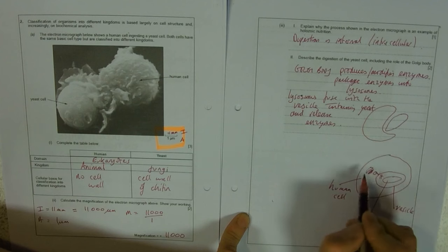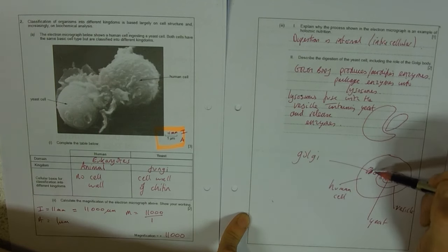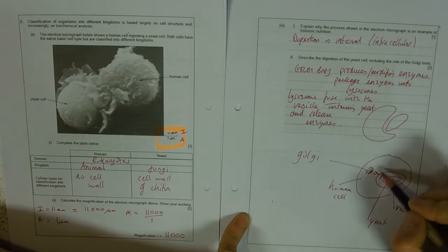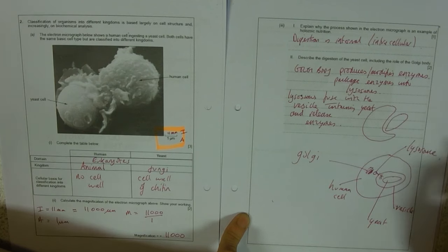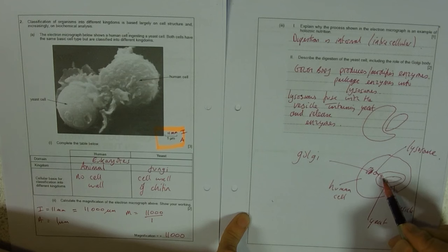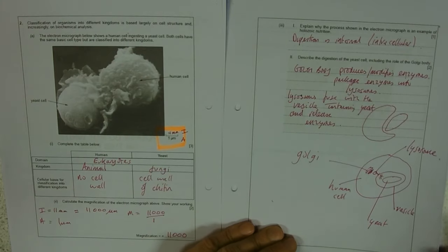So we've got the Golgi, packaging, modifying these enzymes into a lysosome that will then fuse with the vesicle containing the yeast, or the phagocytotic vesicle, release these hydrolytic enzymes which will then digest the yeast. And there's 2 marks in there somewhere for that story.